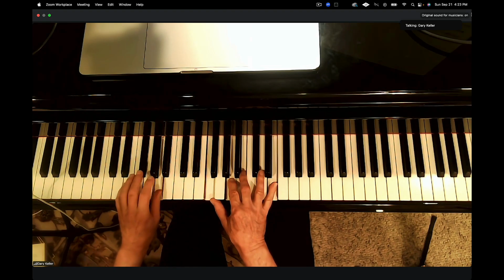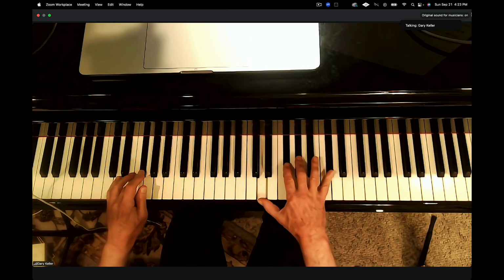Let's do another one for more fun. You know, that's the sad mode. So you'll notice in the right hand, it's basically playing 1, 3, sharp 4, 7. If you want to think of it as related to the notes in the right hand, as if the bottom note is the root of the chord.